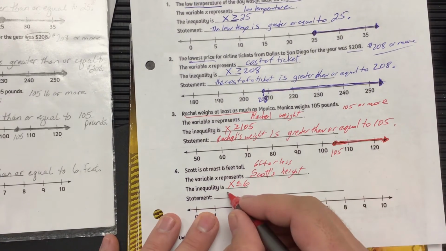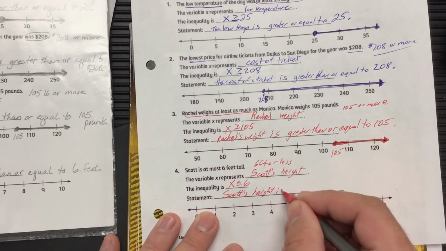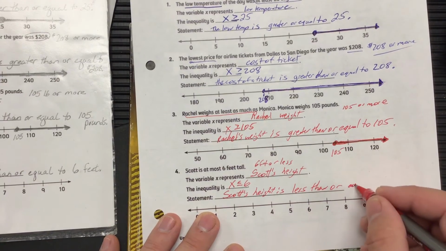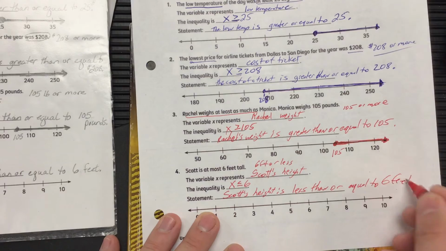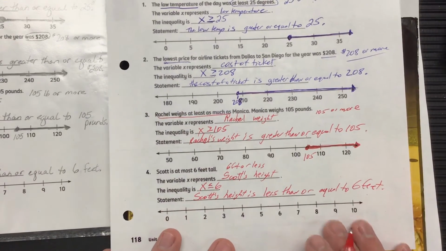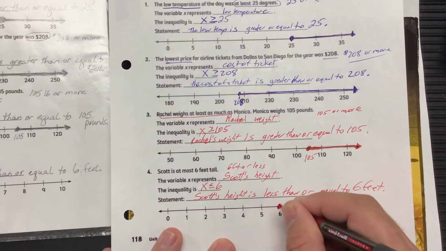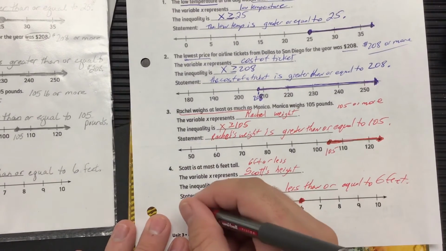Correct. Statement. Scott's height is less than or equal to 6. That would be a filled in circle on 6. And to the left. Shaded to the left.